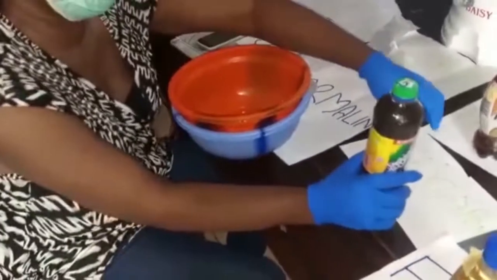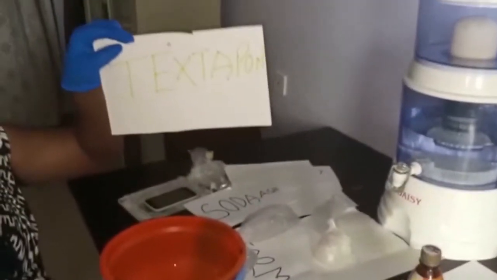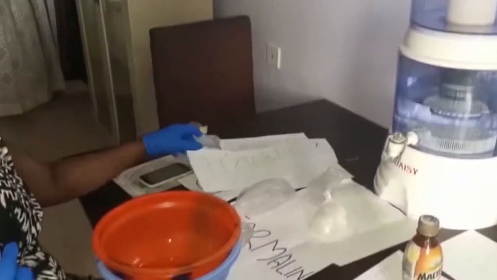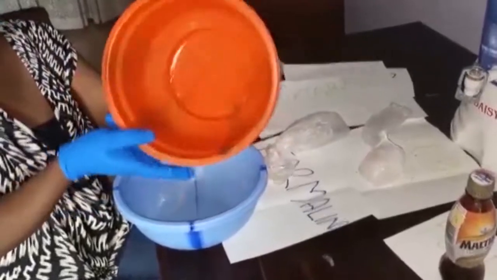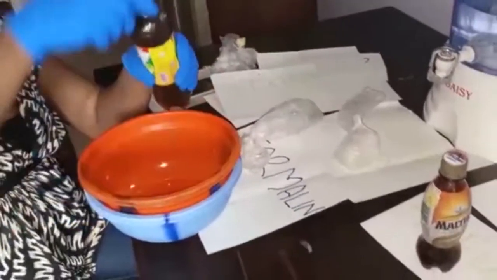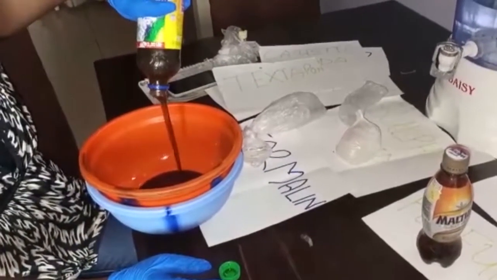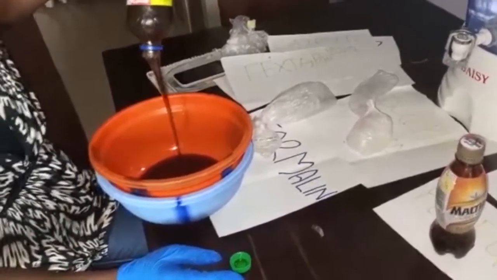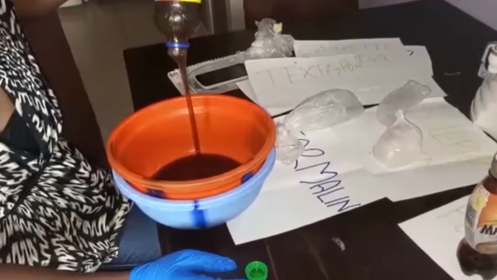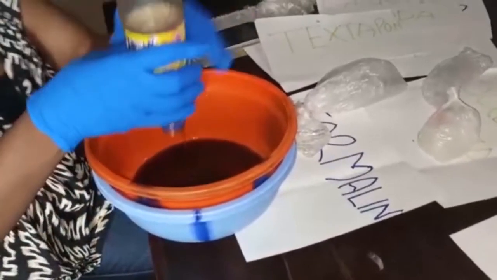Now to the jelly-like chemical items. The next thing is Texapon. Please be careful when you want to use Texapon. You don't mix Texapon inside water. Get your dry container that has no water inside. Then you pour your Texapon into it. It's a jelly-like dark brown chemical. Empty it into a container.